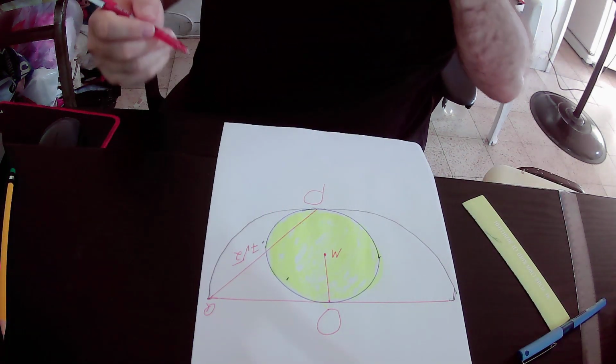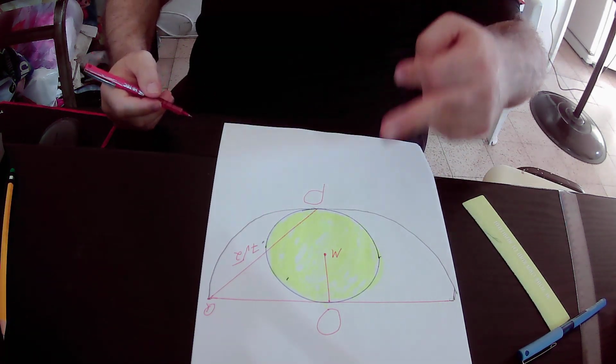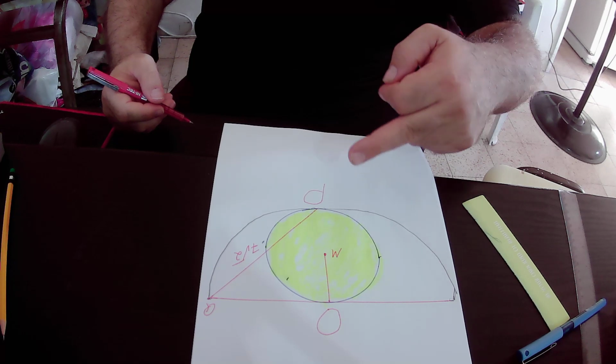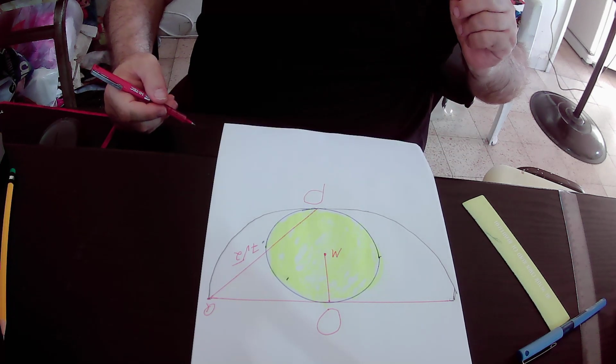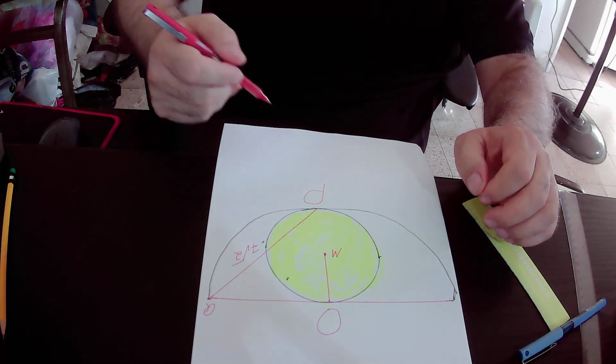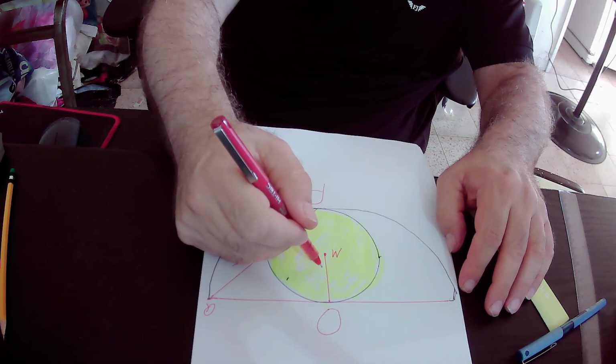So actually the line segment MO is the radius of the yellow circle. I will mark it as R, small r.